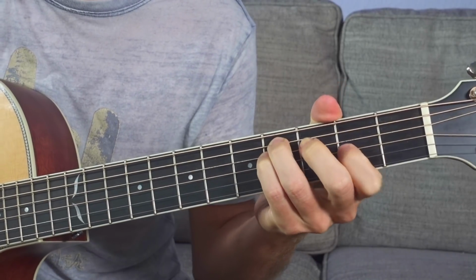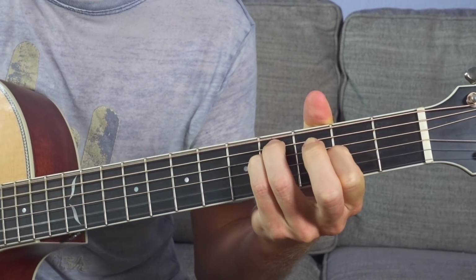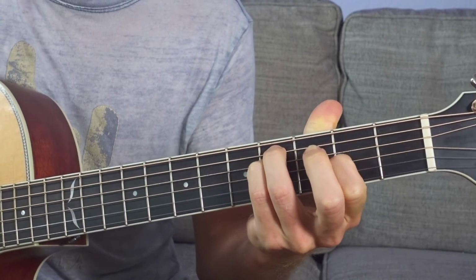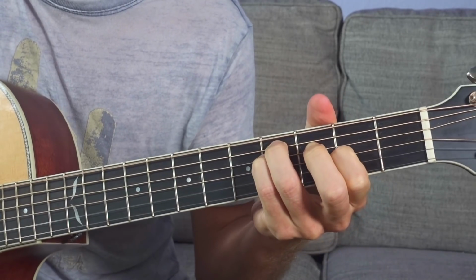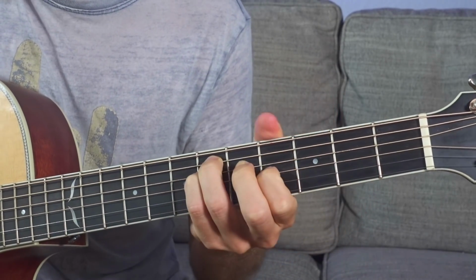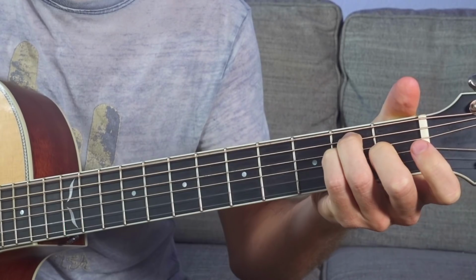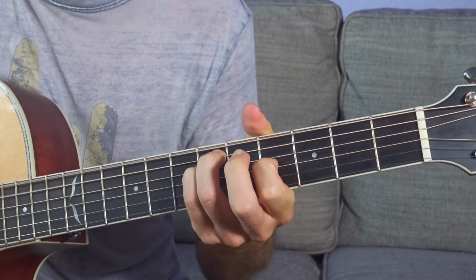So we're just going to use that shape, but with the pointer finger instead of the middle finger here, and get this open sounding spot where the F sharp minor chord was, all right? Then we're going to move it a whole step from here. So again, whole step.